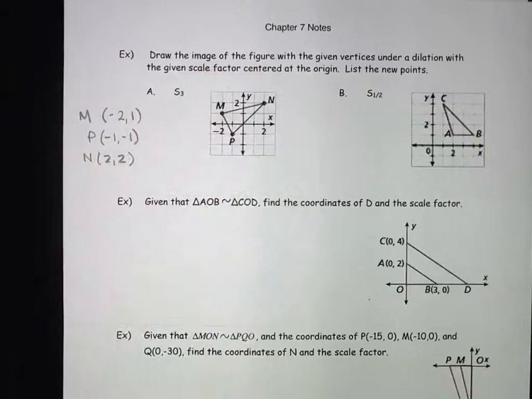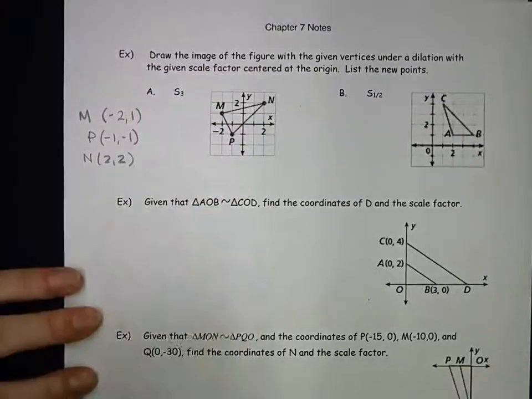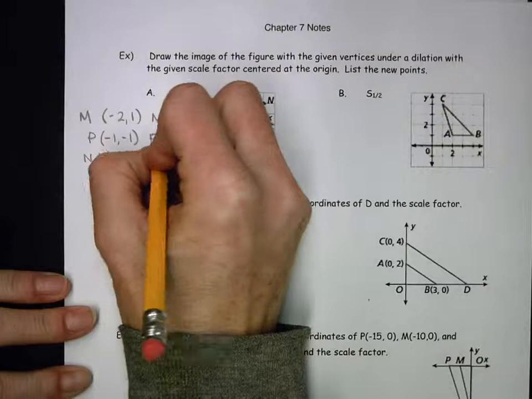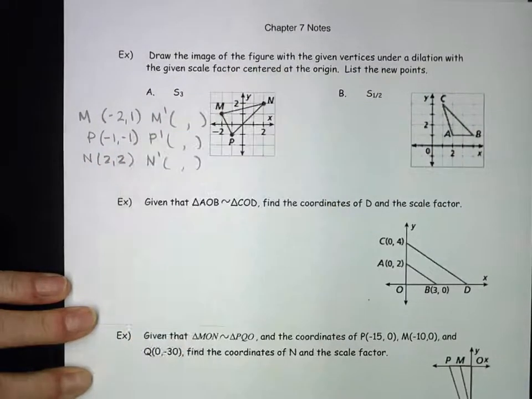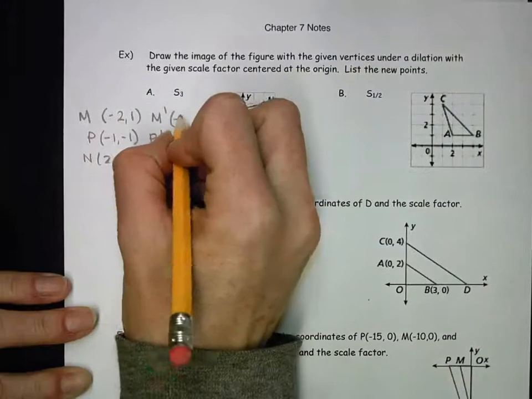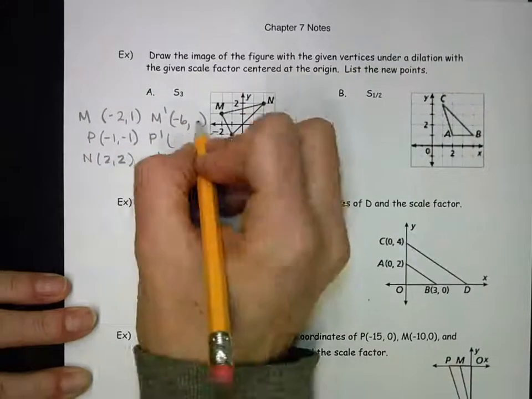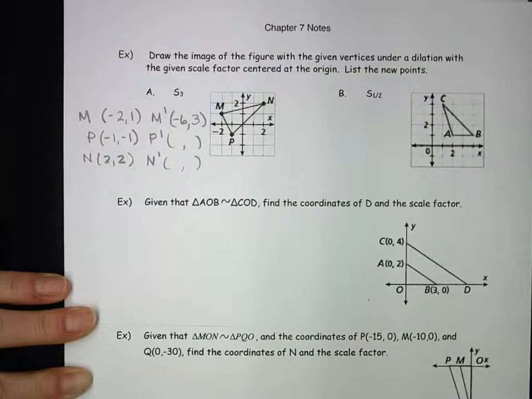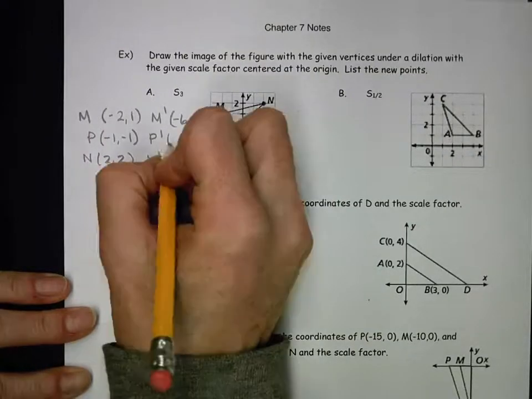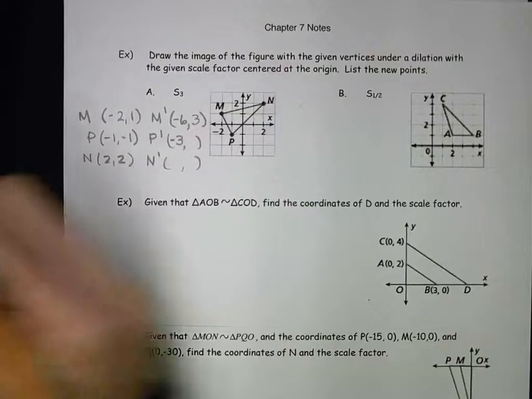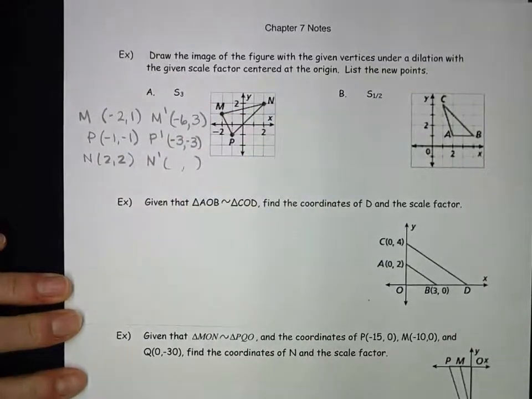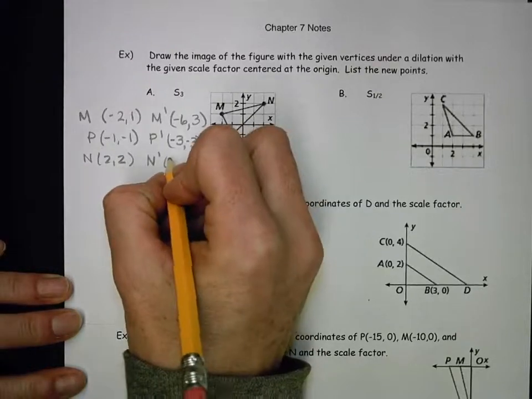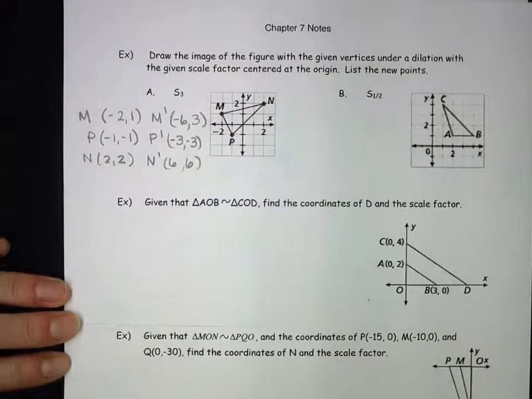So if our scale factor is 3, what we are going to do to get our new coordinates is we are just going to take our original coordinates and multiply them. So in this case, if you take -2 times 3, you get -6. 1 times 3 is 3, and that will be the new coordinates of M. We will call M prime. If you do the same thing for P, -1 times 3 is -3. -1 times 3 is -3, and those will be our new coordinates for P prime. And if you do the same thing for N, 2 times 3 is 6, 2 times 3 is 6, and we have our new coordinates.